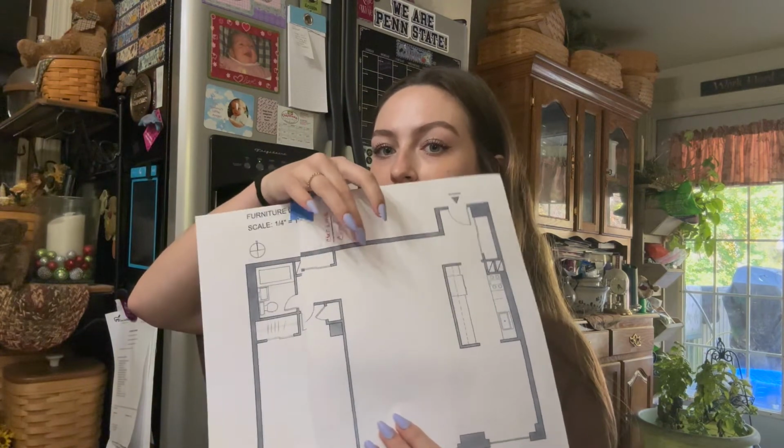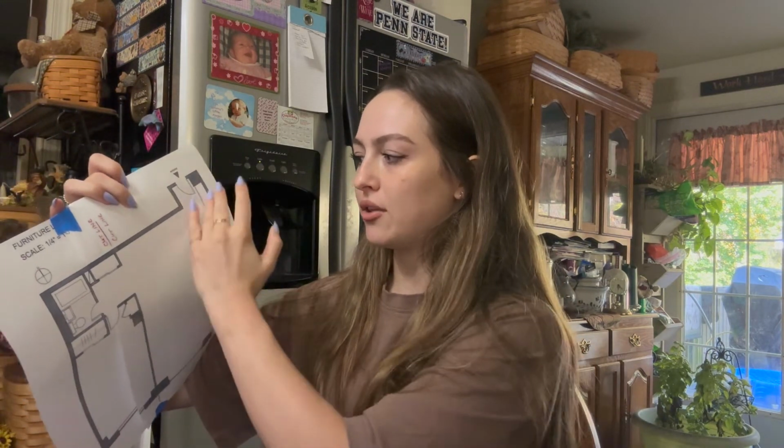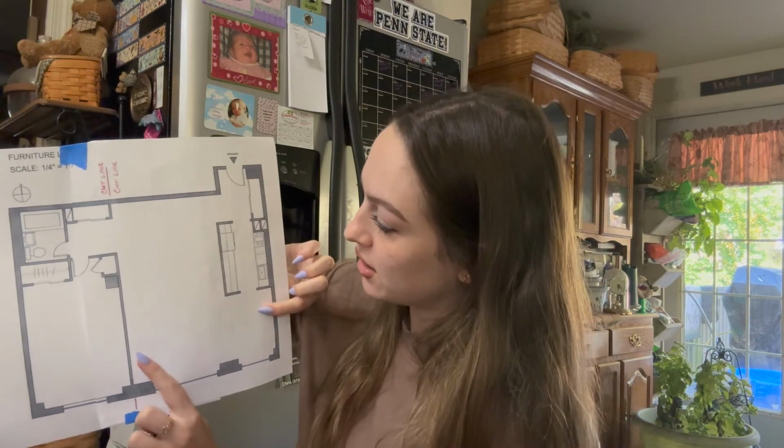I think this up here is gonna be the work area. I just have to make sure that there's a good circulation path that you can go around it, and it's not like in your way. Actually, we could do the work area over here and then the dining area, but I feel like that's too far from the kitchen then. Decisions. Anyway, let's look for lighting.